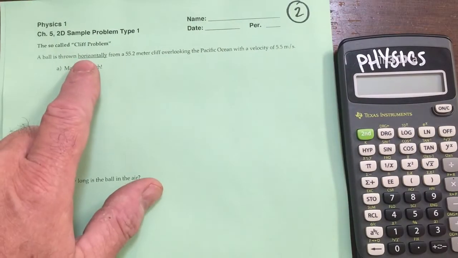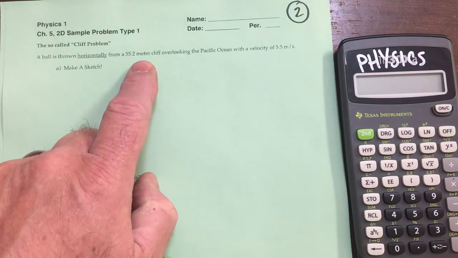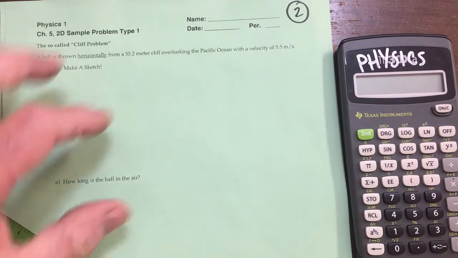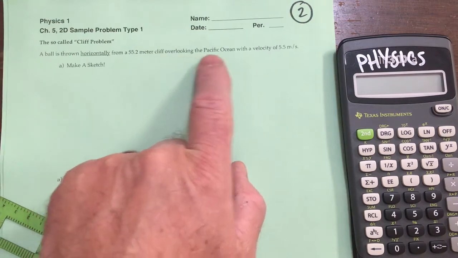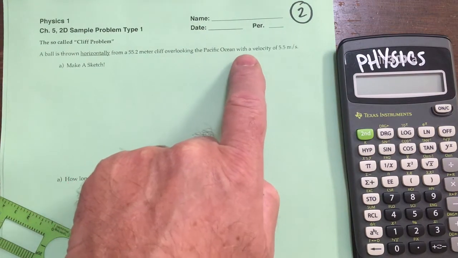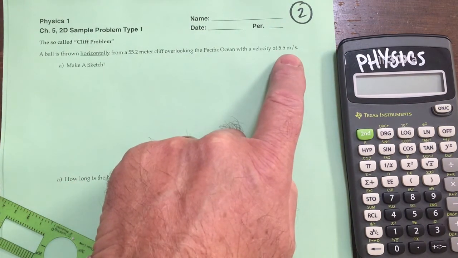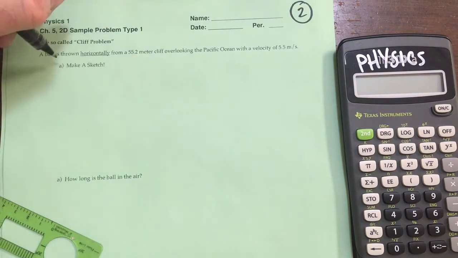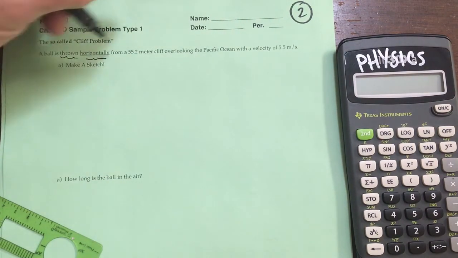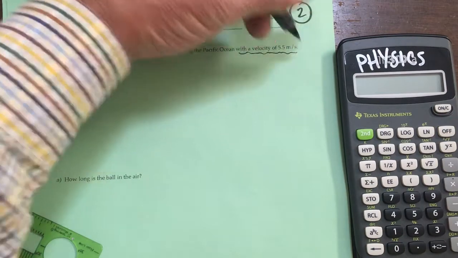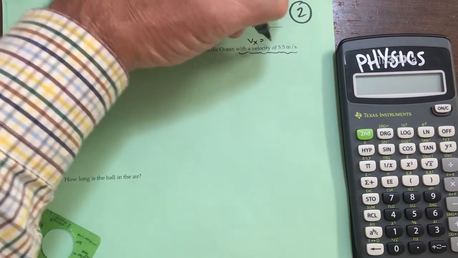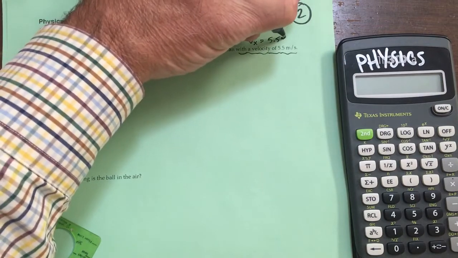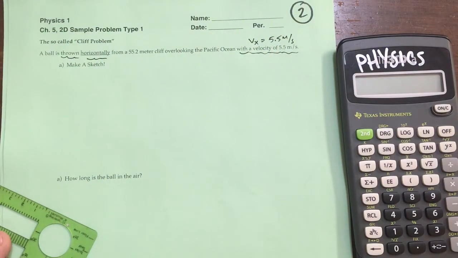A ball is thrown horizontally from a 55.2 meter cliff. That's the height of the cliff, how high it is. The cliff is overlooking the Pacific Ocean and it's thrown with a velocity of 5.5 meters per second. I want to stress that it is thrown horizontally with a velocity of 5.5. So that tells me that the horizontal velocity is 5.5. I'm going to make a sketch.